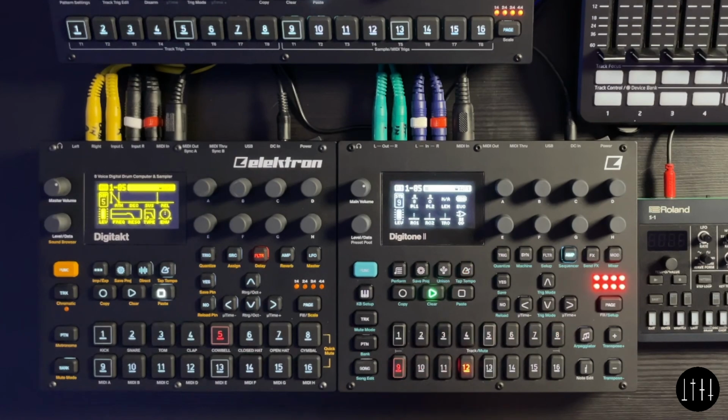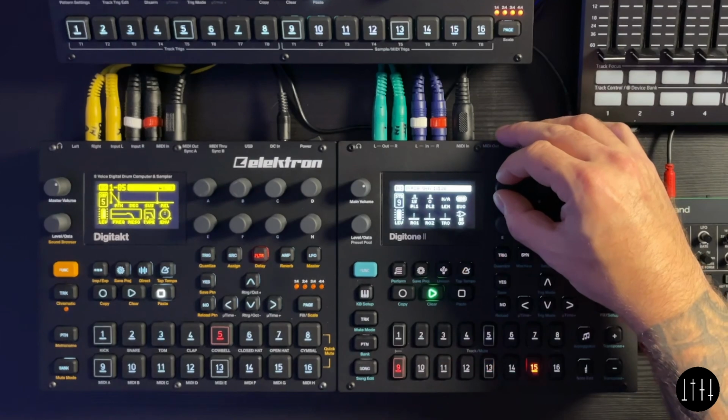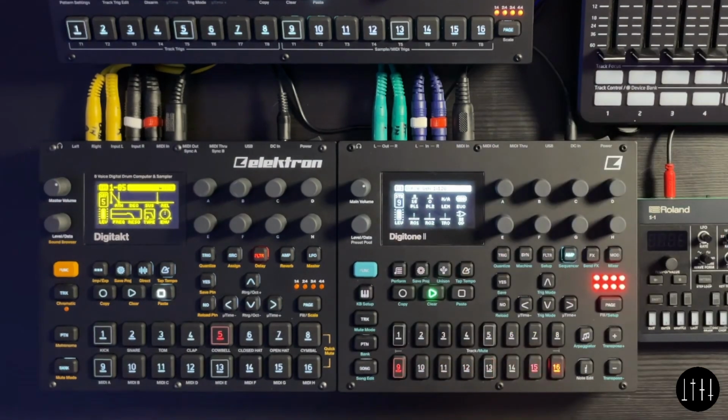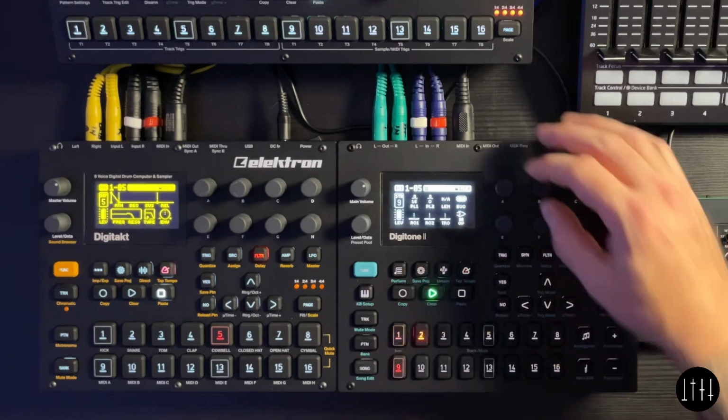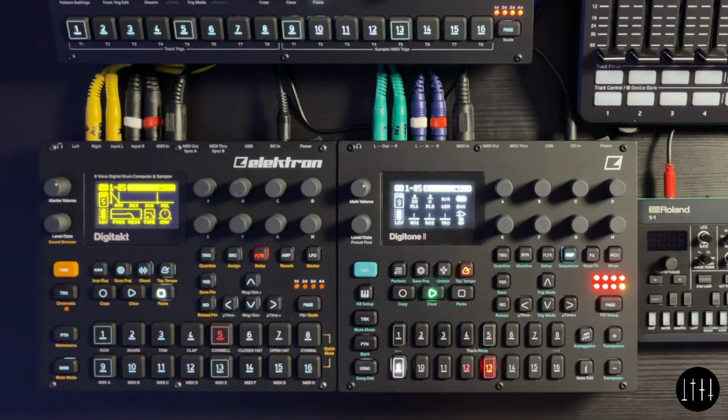Okay, now we have a snare drum on every one. Let's dial it up to 16. Okay, 32. Now we have a snare drum on every beat.